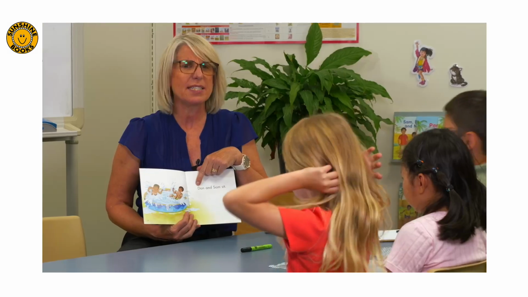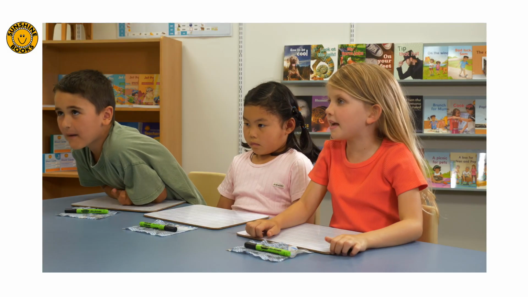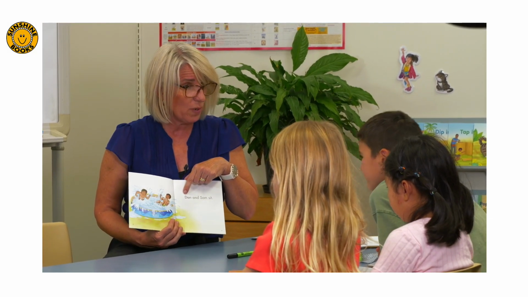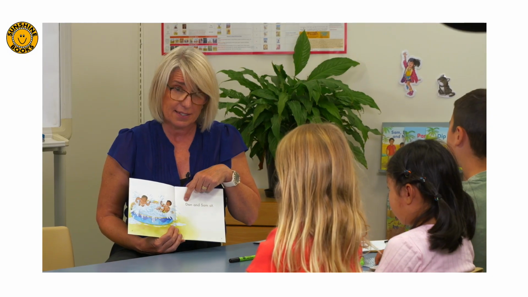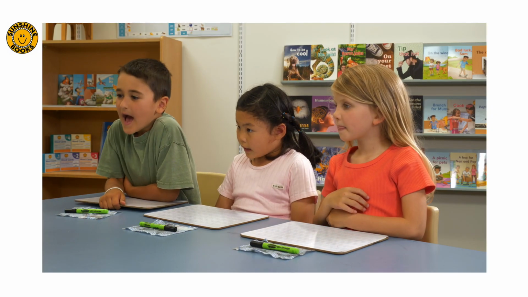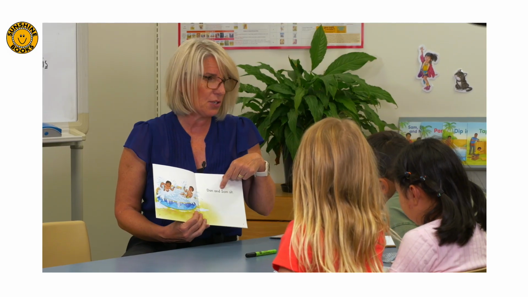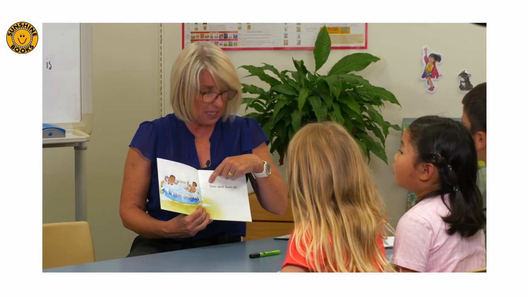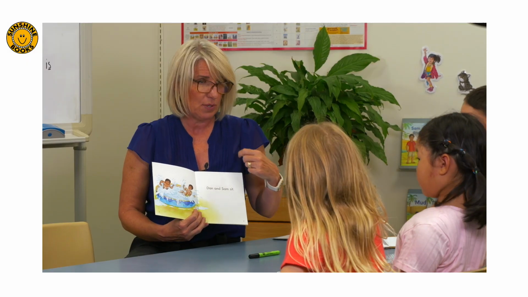Uppercase. Very good. Why is it an uppercase? Because it's somebody's name and it's at the start. Fantastic. It's at the start of the sentence. We always start sentences with a capital and it's somebody's name. Can you find another capital letter in there? Sam. First letter of Sam is a capital. Because it's someone's name. Even though it's not at the beginning of the sentence, we still use a capital letter.